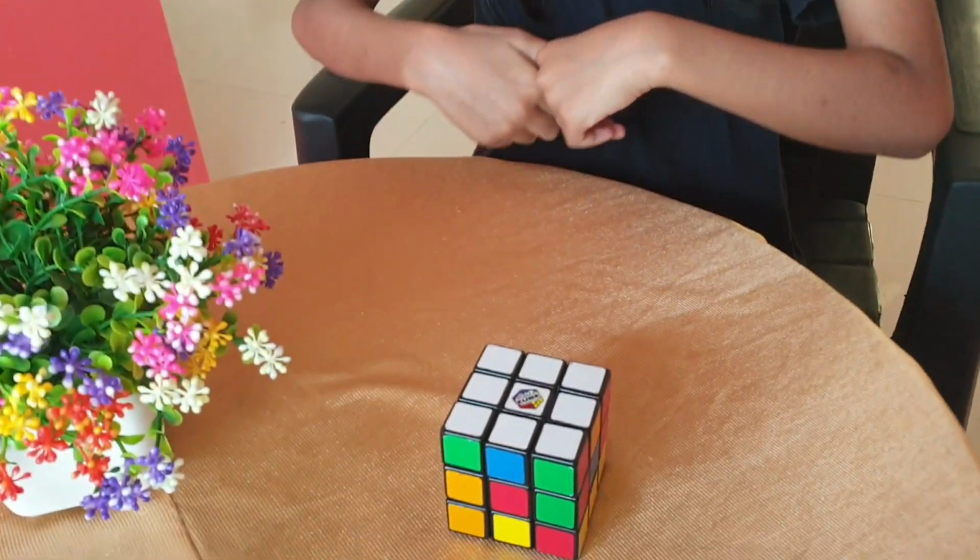So then you'll have to restart or put it back the way. If you have a good memory, then that would really come in handy if you jumble it up. Then you can put it back the way and solve it in the correct way.